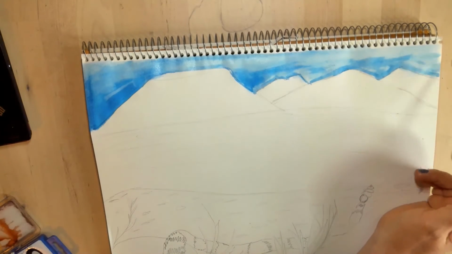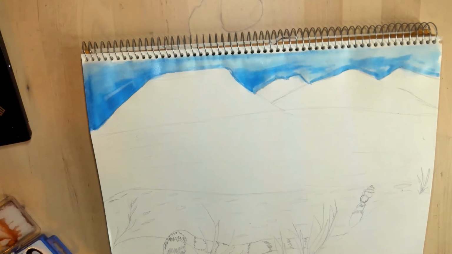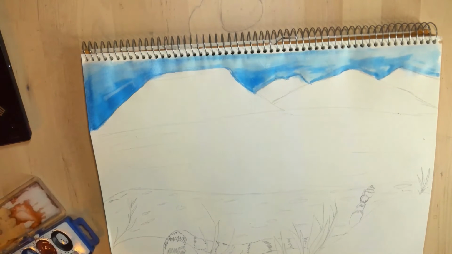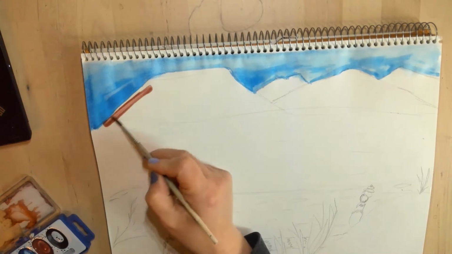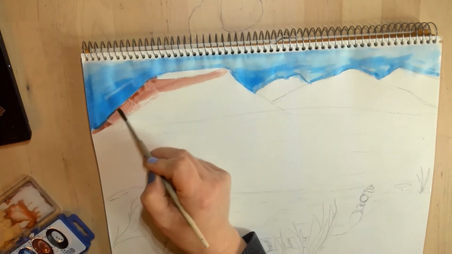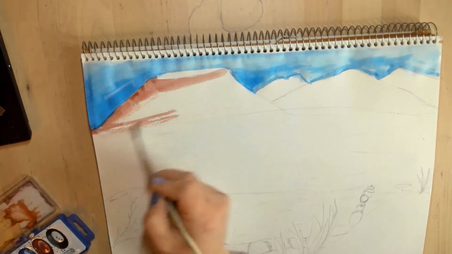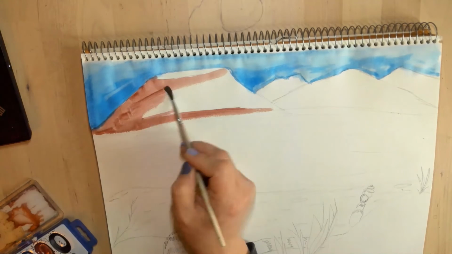And then we're going to move on down to the other part. So we always clean our brush before we change colors. And I am flipping to some brown, so I'm going to make a puddle in my brown. And to make that puddle, I'm just scooping up water and putting it into the little container. And then I'm going to do a similar thing that I did before, where I'm going to fill part of it. And then go back in.